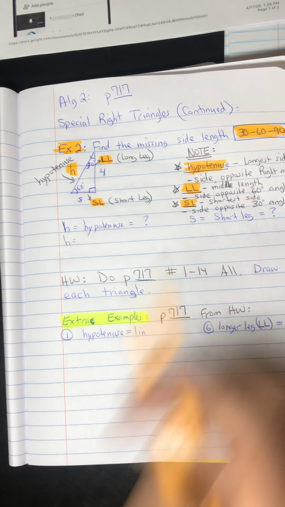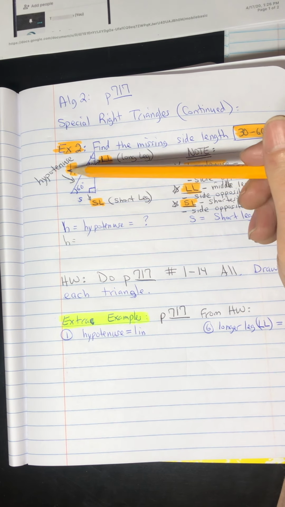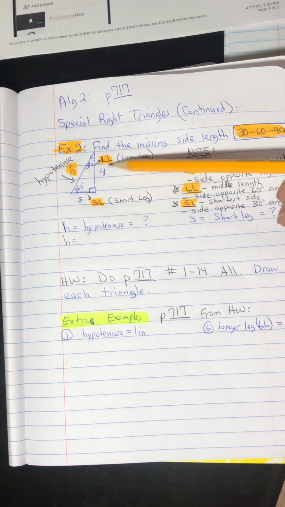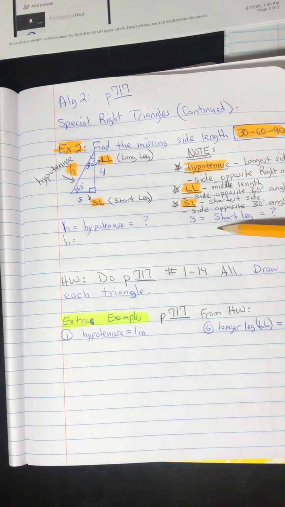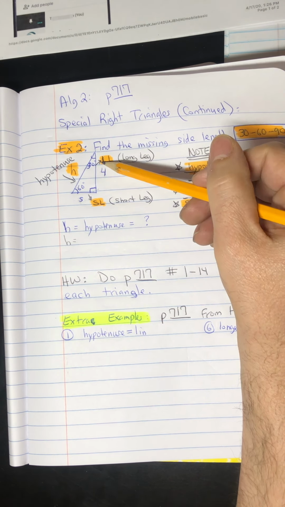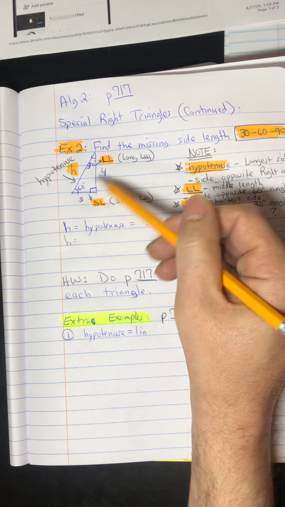Because the relationship in a 30-60-90 triangle is that the hypotenuse is double the length of the short leg. But I don't even know what the short leg is. So let me find the relationship between the long leg and the short leg first, and when I find that, I can apply it to find the hypotenuse. The relationship between the long leg and the short leg is the square root of 3, remember?